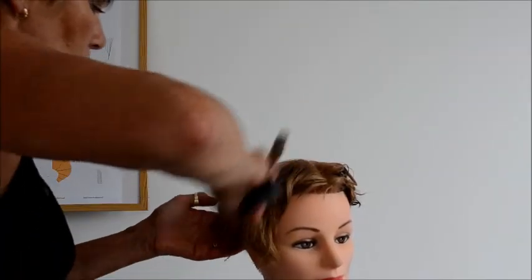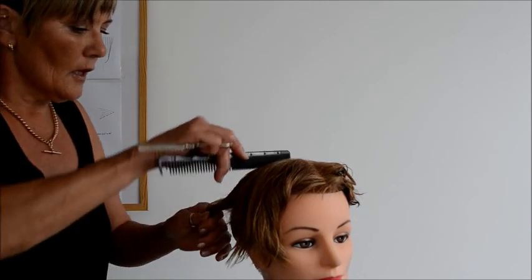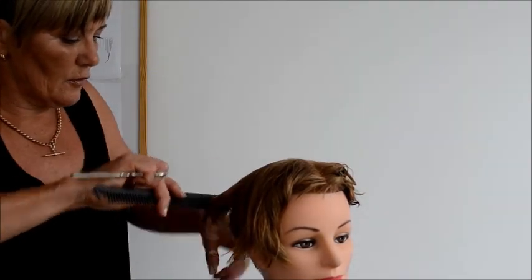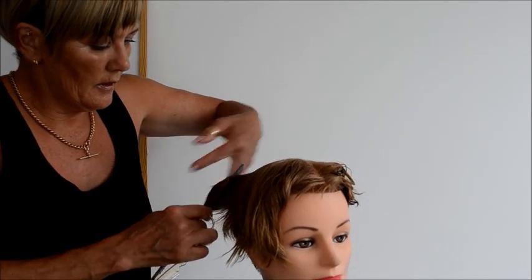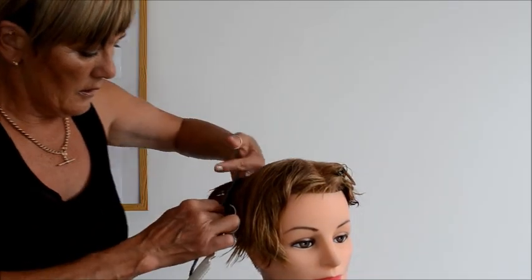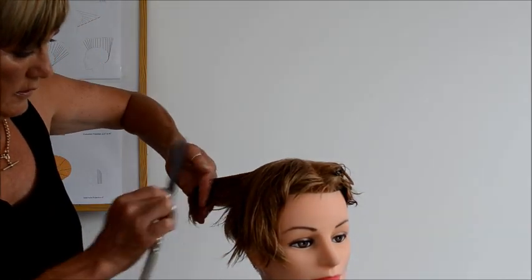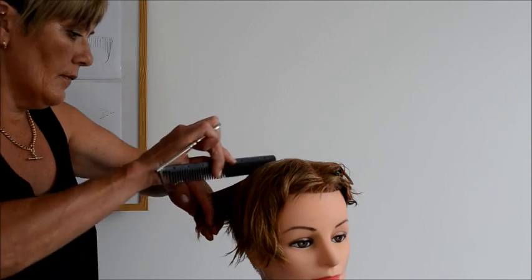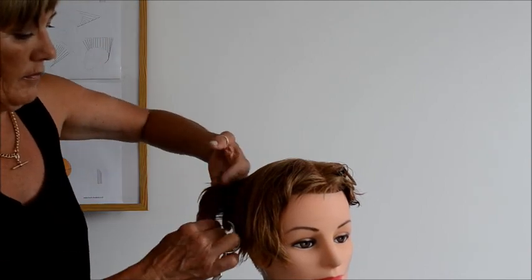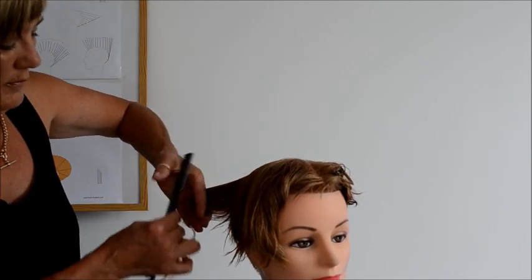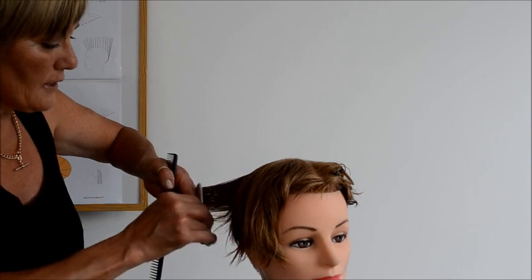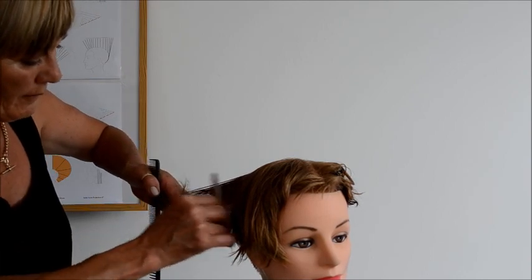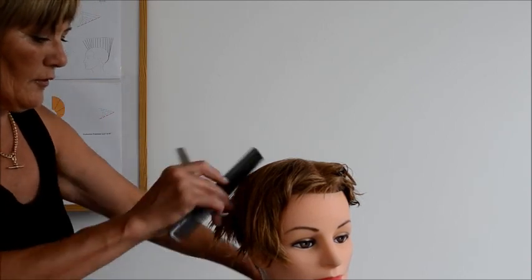Working my way through, I'm bringing my hair back to a stationary guideline, and using my sweeping technique, removing the hair.